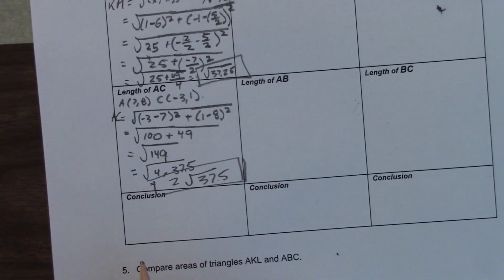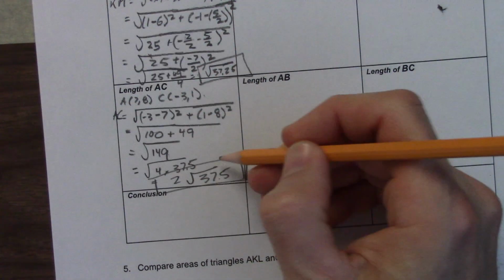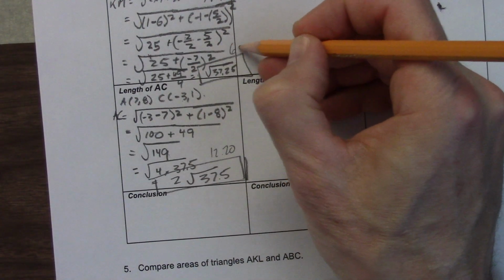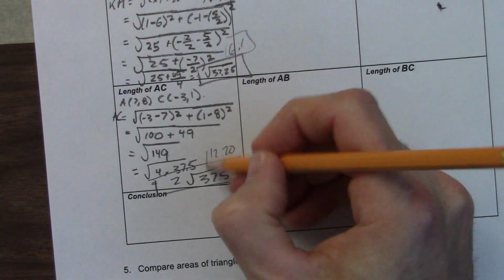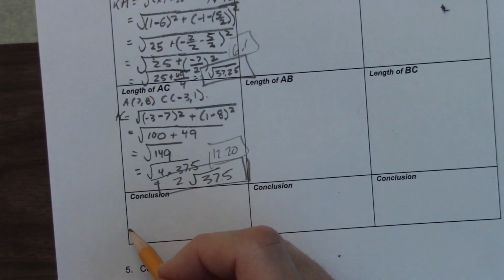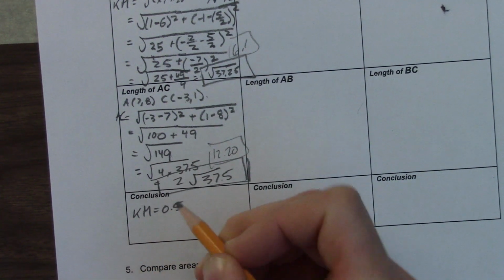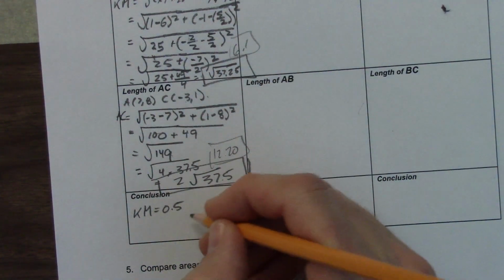Nobody with a calculator? What's the square root of 149? 12.20. What's the square root of 37.25? 6.1. Looks to me, it looks about double to me. So the conclusion, therefore, is KM is equal to 0.5 of AC.